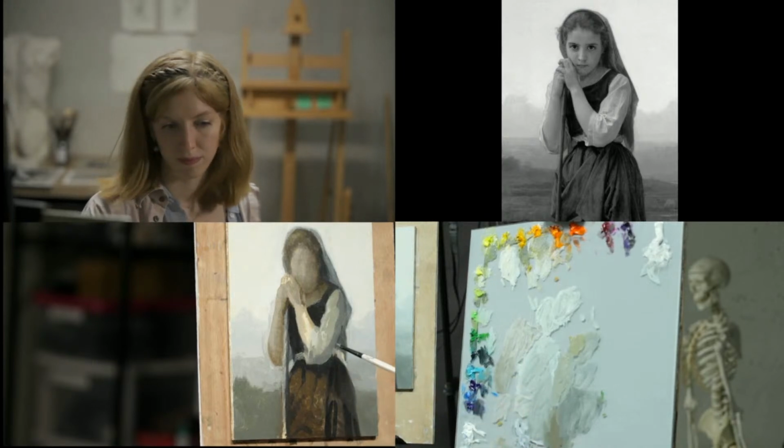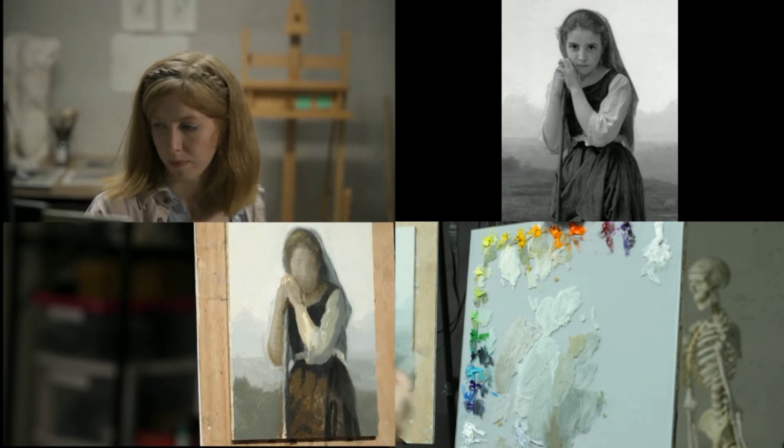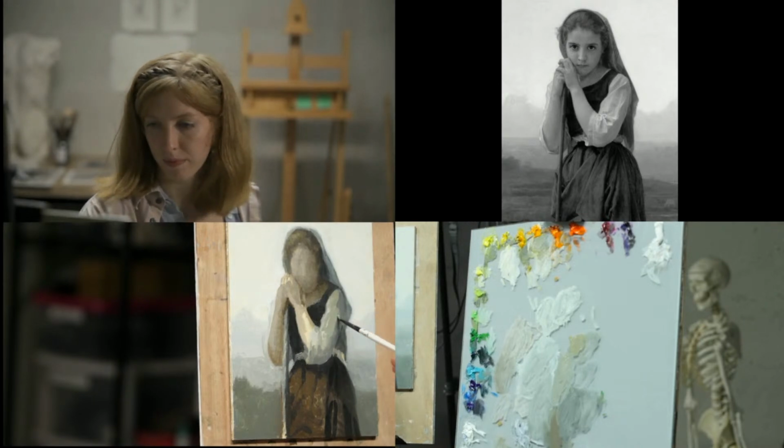We don't have to overwork it to correct ourselves a whole lot because the context of the whole painting has changed. So that's why I think that is helpful for people.